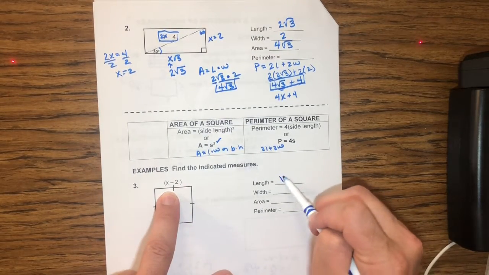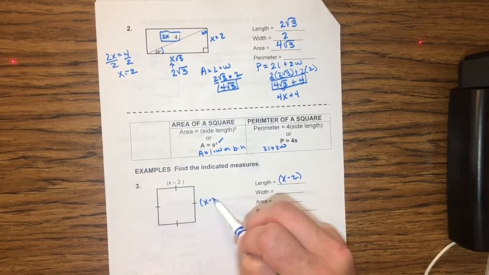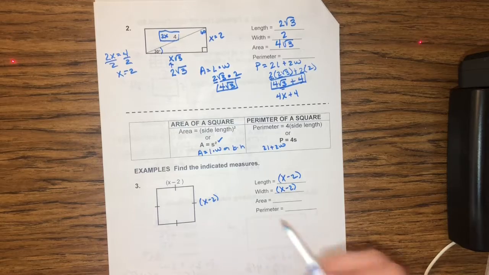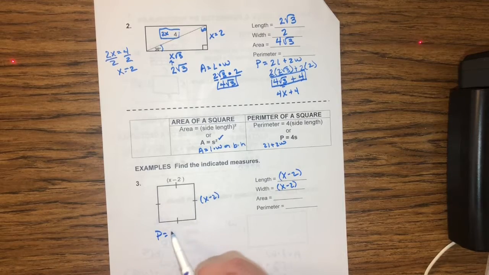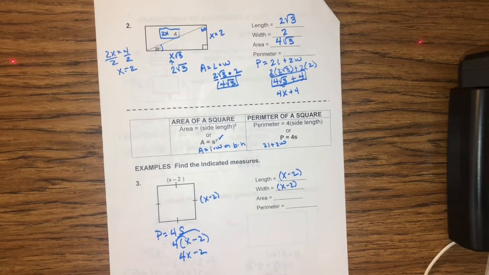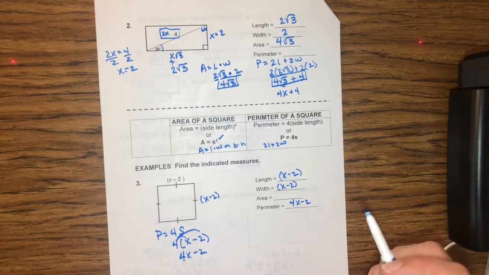The length is x minus 2. Because it's a square and these tick marks tell us so, the width is also x minus 2. I'm going to work out of order. I'm going to do the perimeter first. So as we look at the perimeter, it's 4 times the side length. So it's 4 times x minus 2. What operation do I have to do with the 4? I got to distribute when I multiply that. 4x minus 2. And then there's nothing else to solve, no other way to simplify this down, so that would be my perimeter is 4x minus 2. Okay.